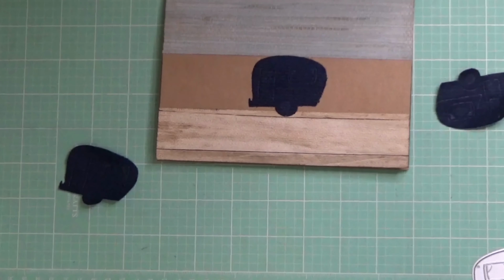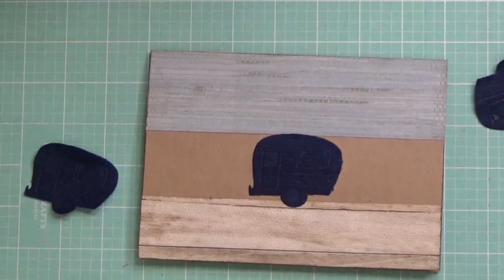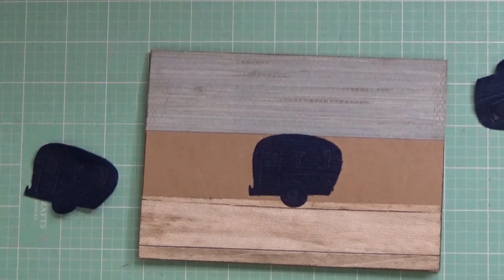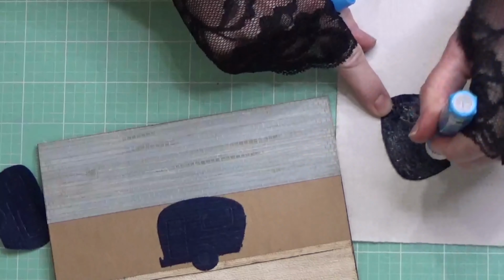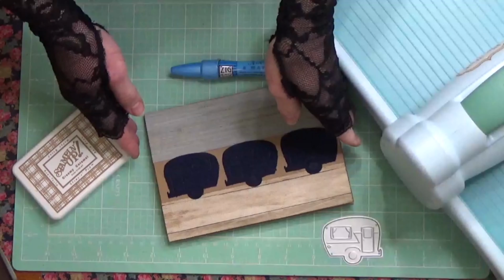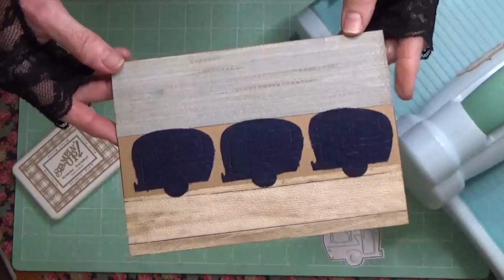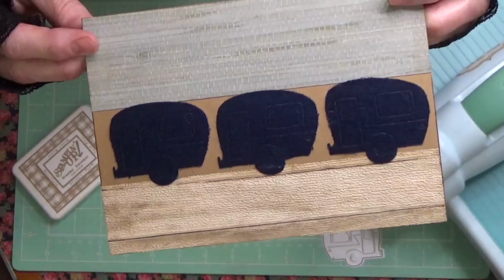Zoom you in a little bit so that you can see a little bit better here. There we go. And now we just have the other 2 to glue down. Sorry, I'm a little out of frame there, just getting glue onto this piece. So now I'm going to get the other one down and I'll be right back. All right, so those are all glued down there. I just love it. They're so adorable.